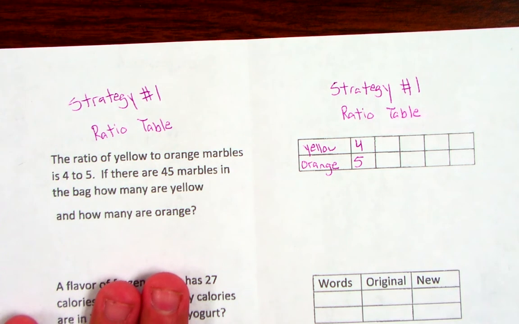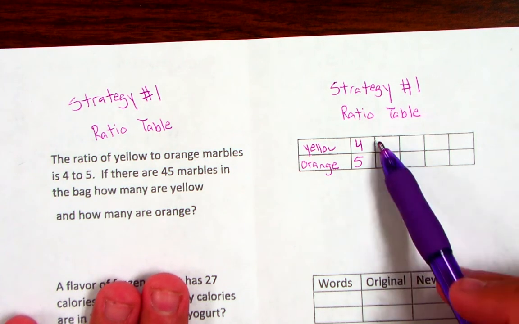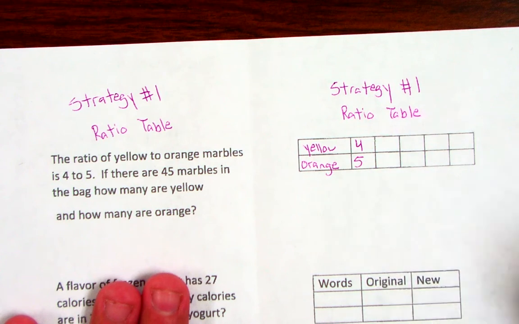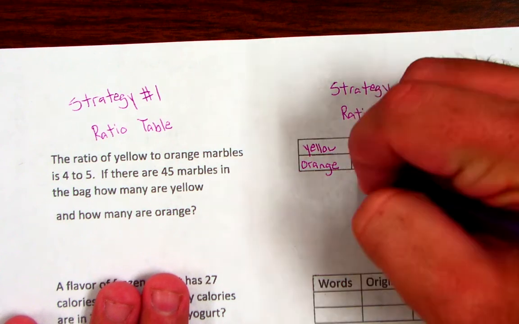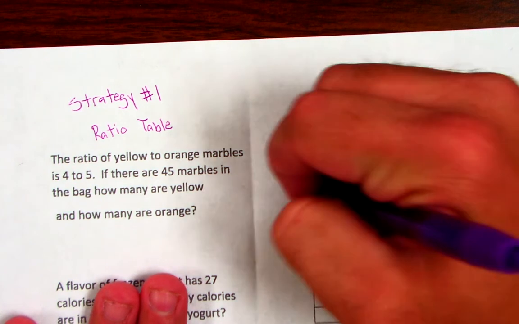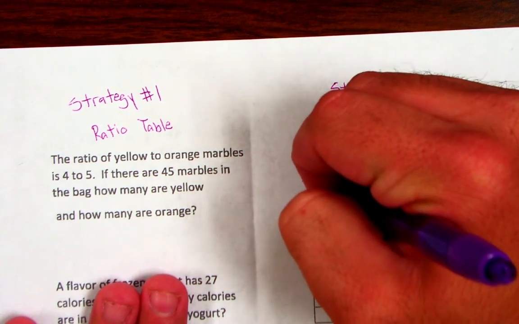Oh my God, this is a little tough here. Okay, well think about this. If there's 4 yellow and 5 orange, how many marbles would that be total? Well, that'd be 9. So I'm going to put down here, this is our total amount.